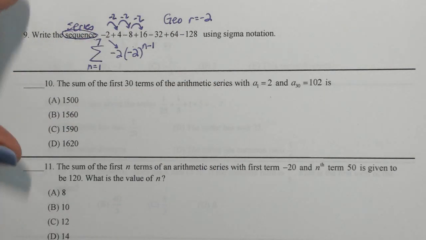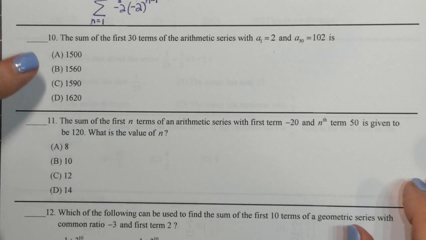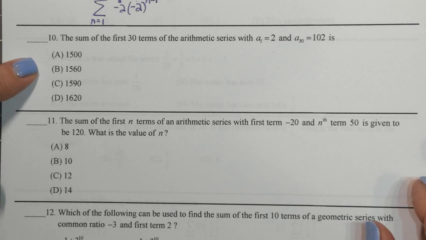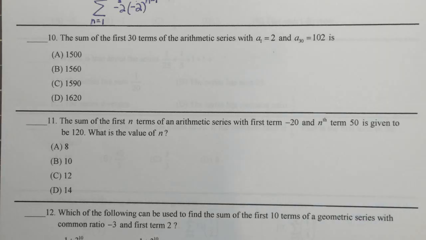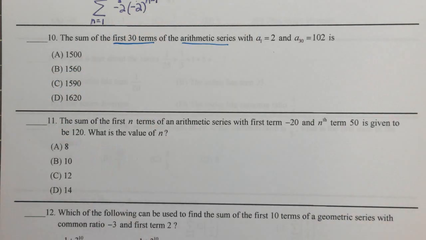Okay, number 10. Okay, the sum of the first 30 terms of the arithmetic series. I have my phone in front of me, and Siri just thought I was talking to her when I said series, but I'm not.